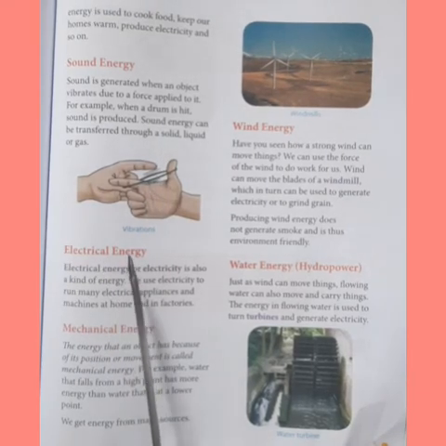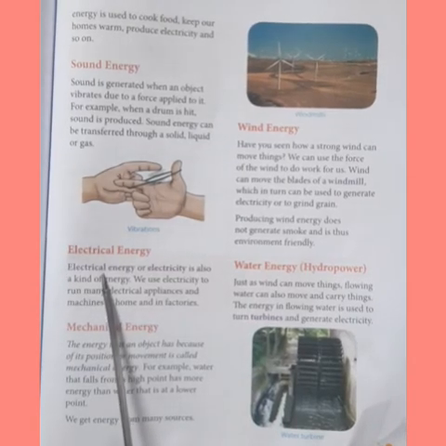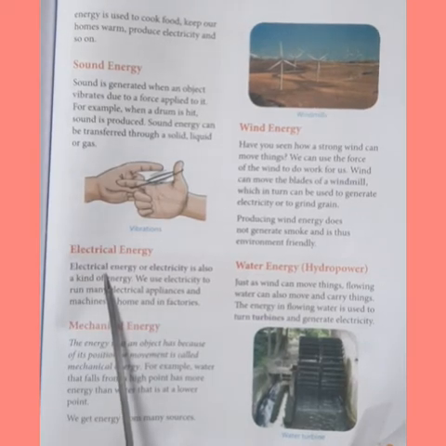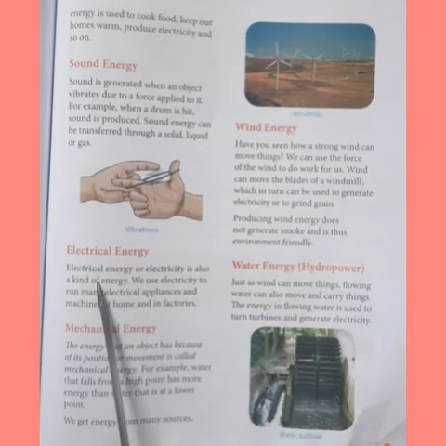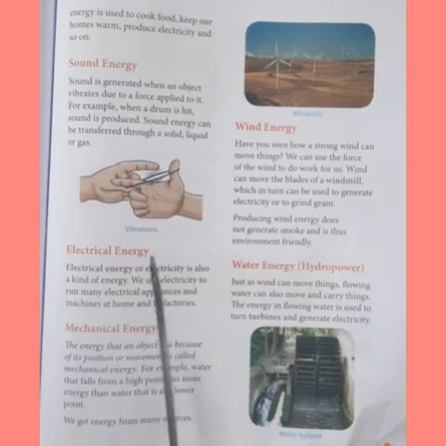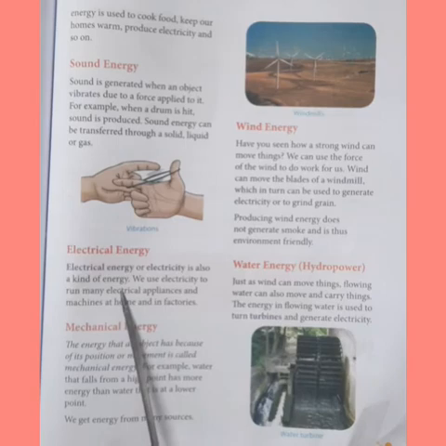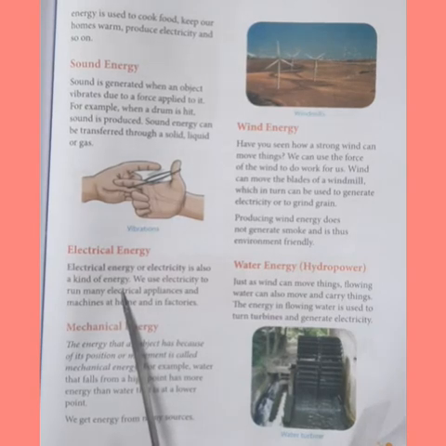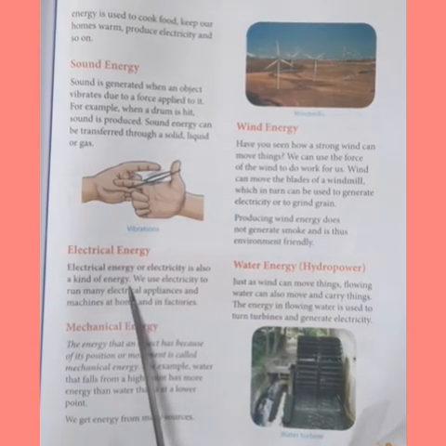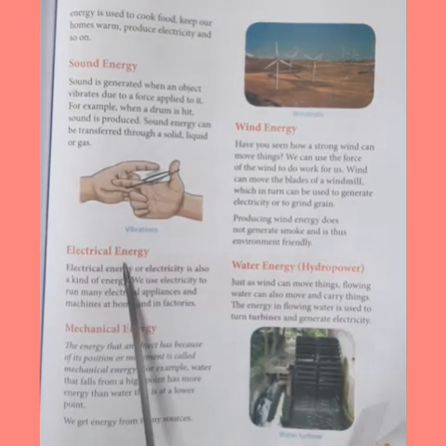Electrical energy. Electricity or electrical energy is also a kind of energy. We all know. How do we use electricity? Yes, we use electricity to run many electrical appliances or electrical machines. It may be at our home, or it may be in our school, or in factories, or in hospitals. Wherever we go, we make use of electricity. That is the electrical energy.